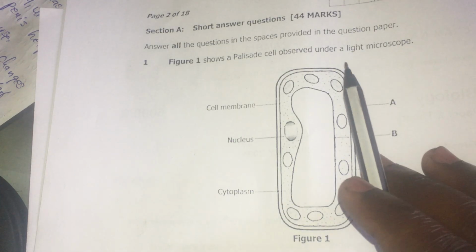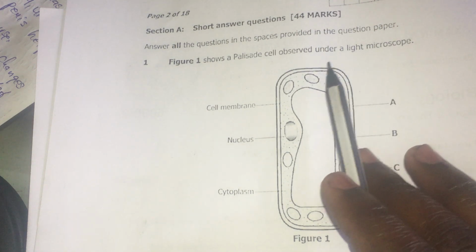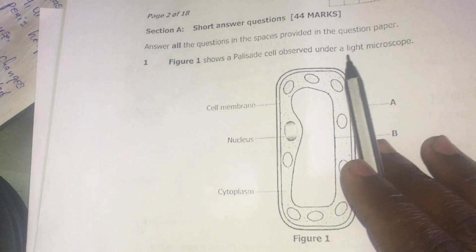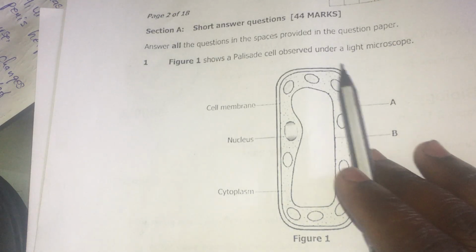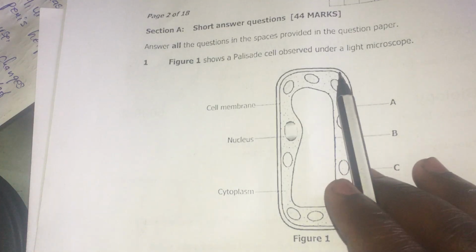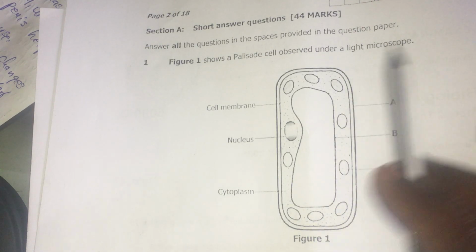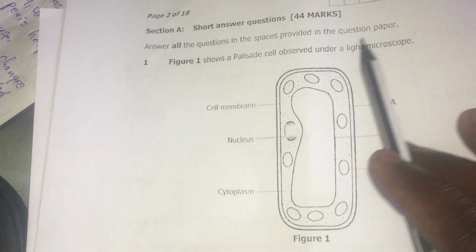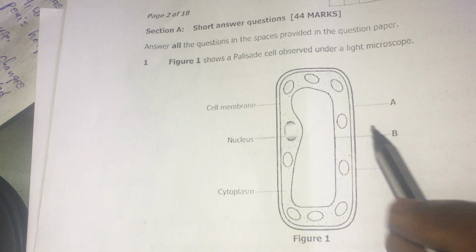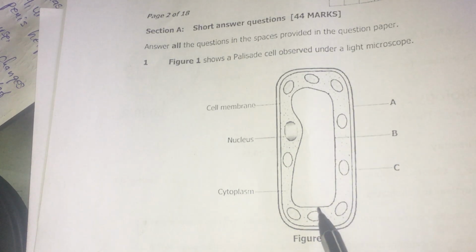So remember there are two types: a light microscope and an electron microscope. A light microscope is not that detailed. It just uses light, and it makes the cell clear enough to see. An electron microscope sees even tiny parts or structures in a cell.